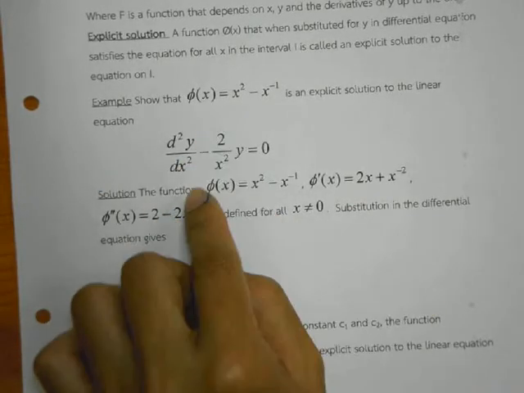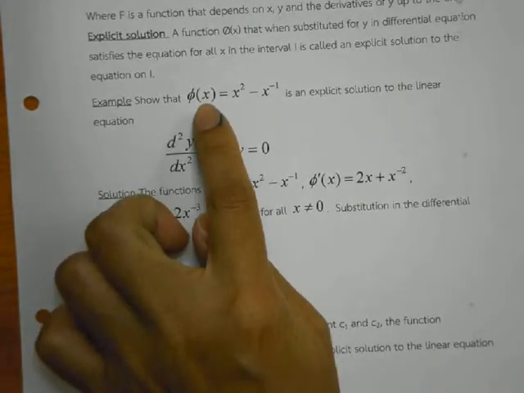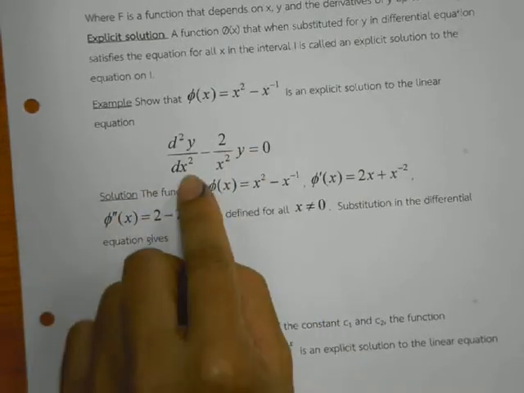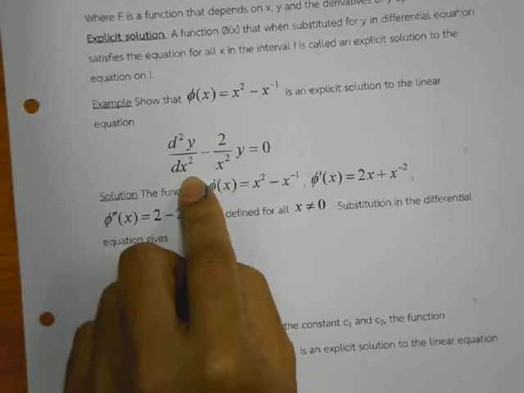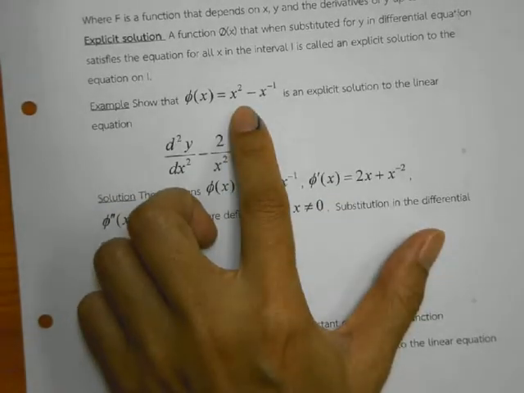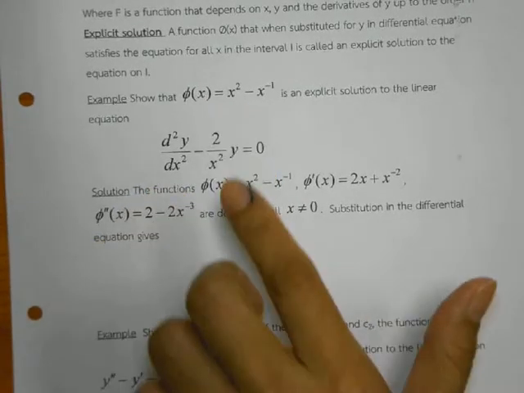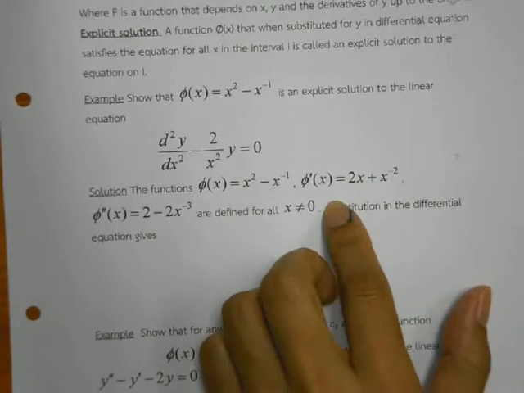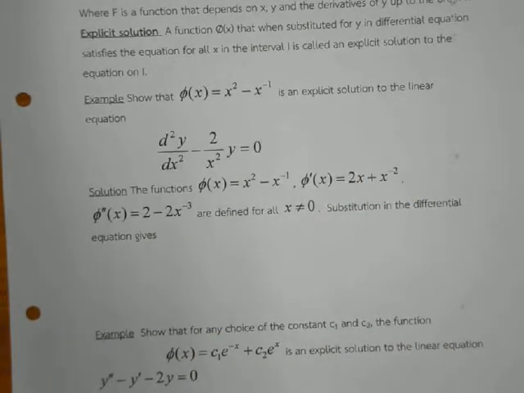In this case, you have to differentiate phi how many times? 2 times, because this is the second derivative of y. So do the derivative of phi with respect to x, because x is the independent variable. The first time you differentiate it, you will get the first derivative.